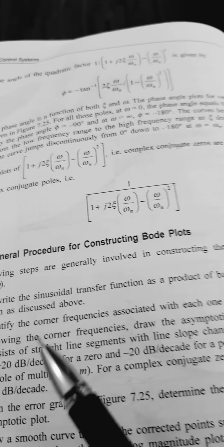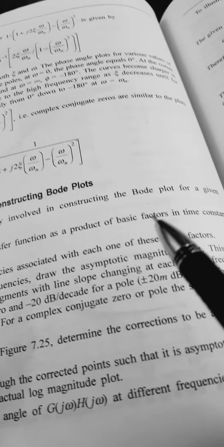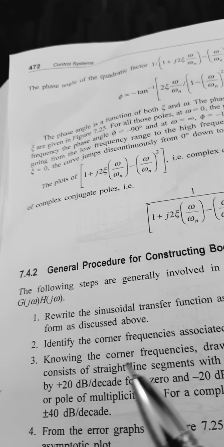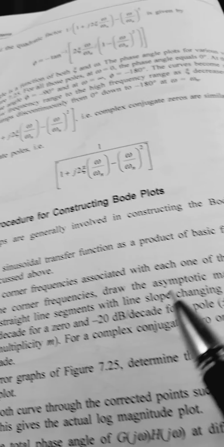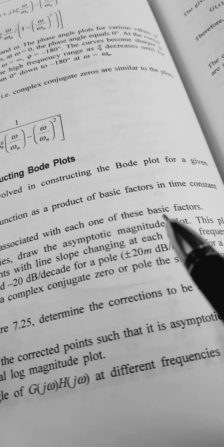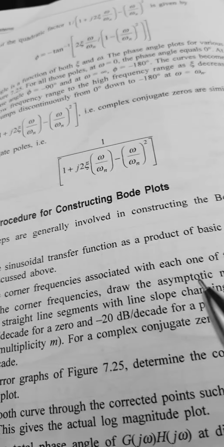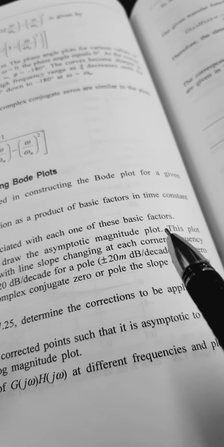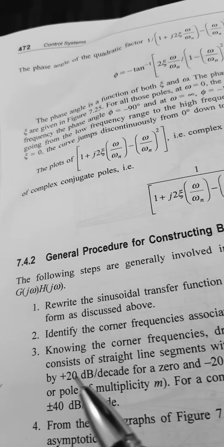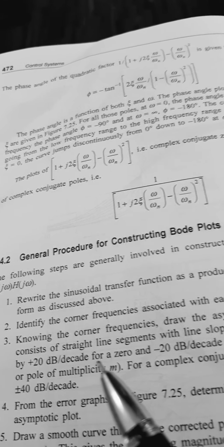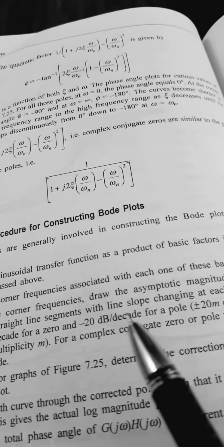So rewrite the sinusoidal transfer function as a product of basic factors in time constant form. Then identify the corner frequencies associated with each one of these basic factors. Knowing the corner frequency, draw the asymptotic magnitude plot. This plot consists of straight line segments with the slope changing at each corner frequency by plus 20 dB per decade for a zero and minus 20 dB per decade for a pole.